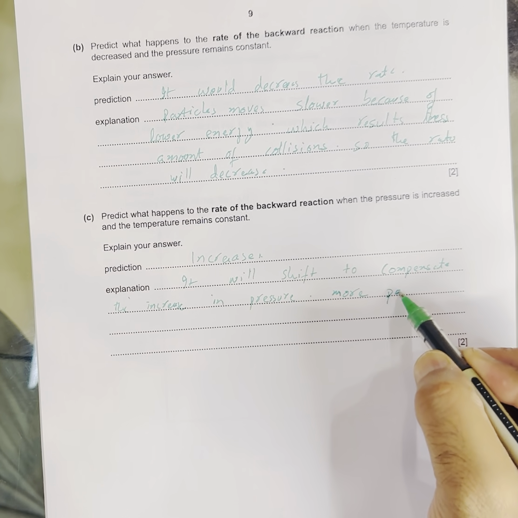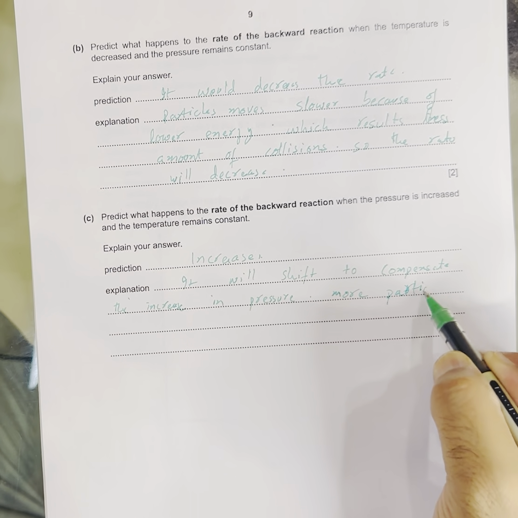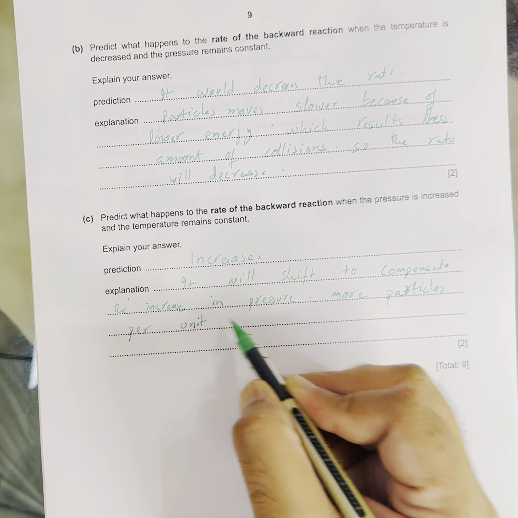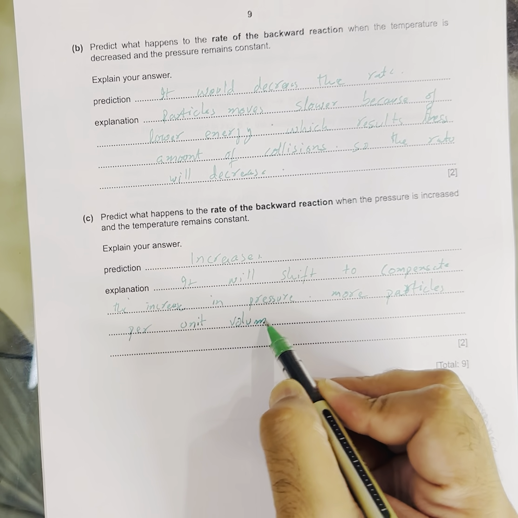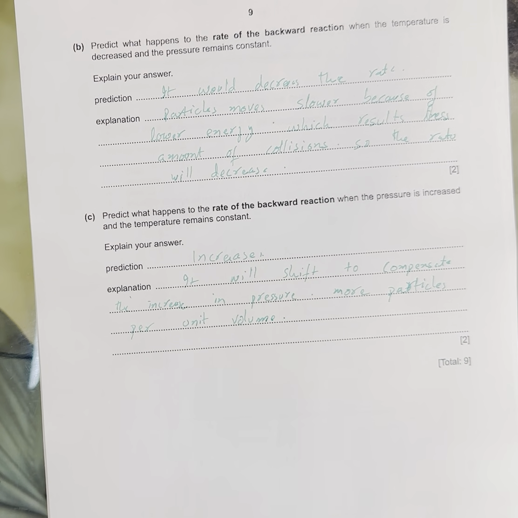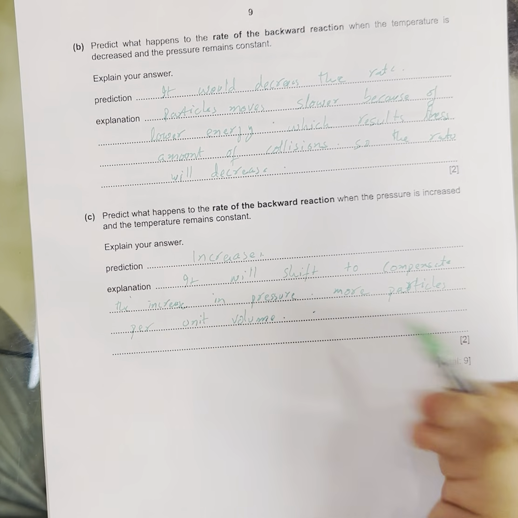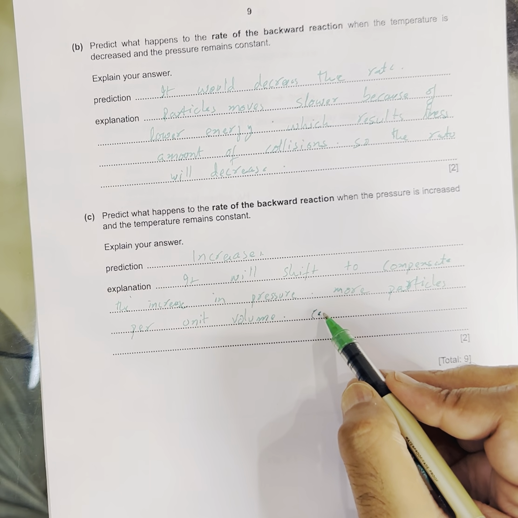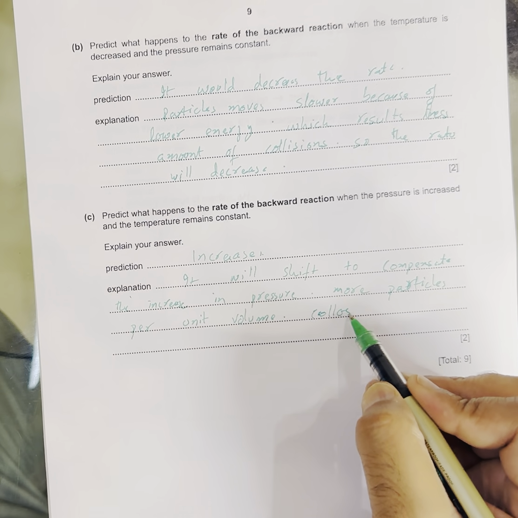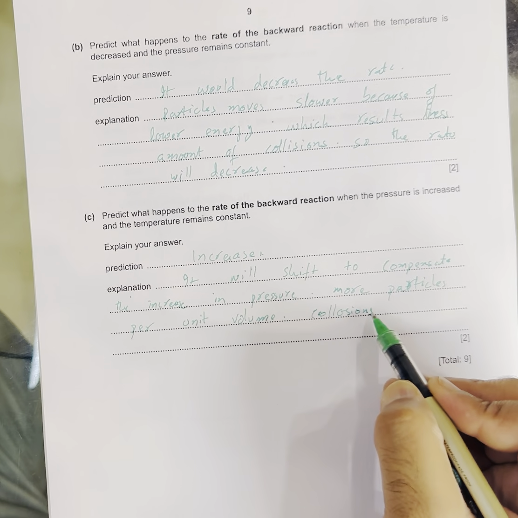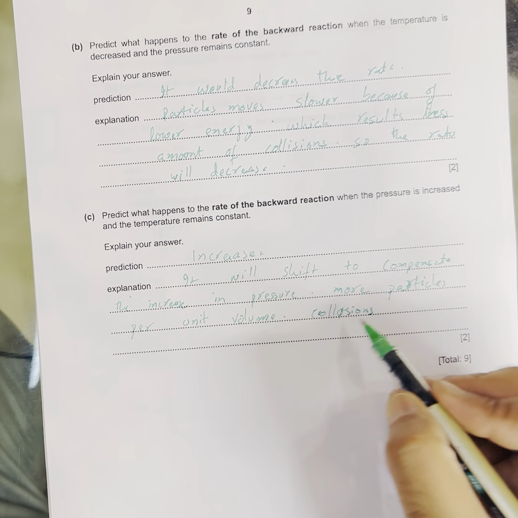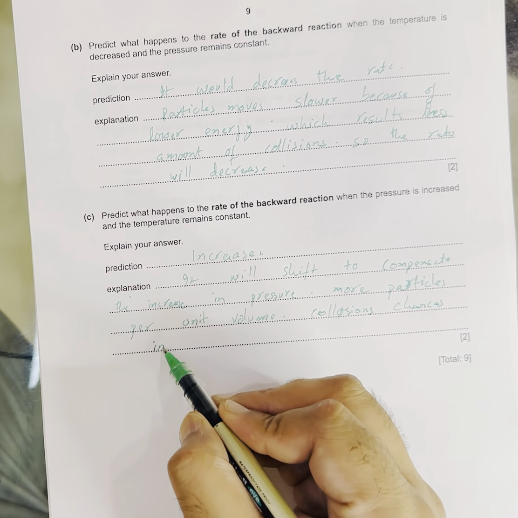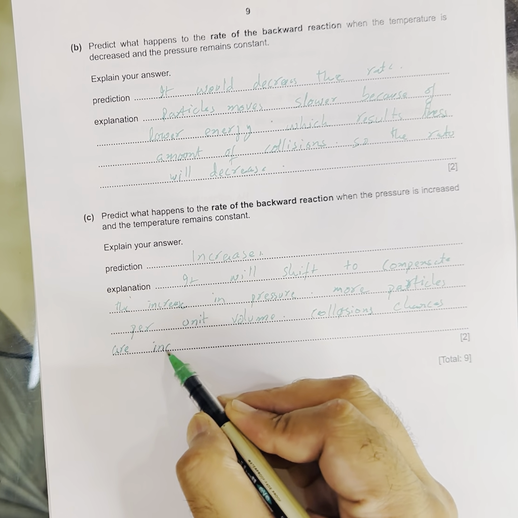or particles per unit volume, or you can write it also, but you need to write only 2 points. Collision frequency will increase and chances of collision will increase. Increased.